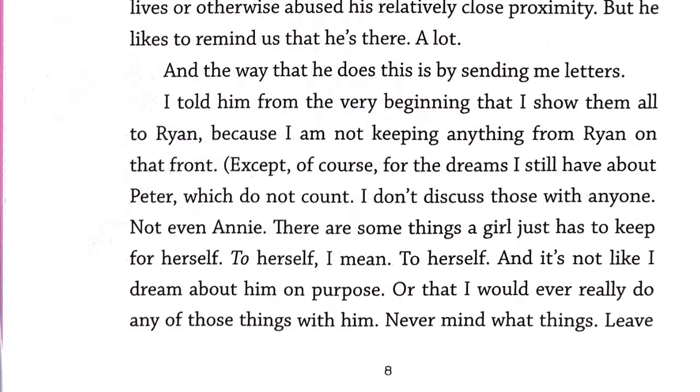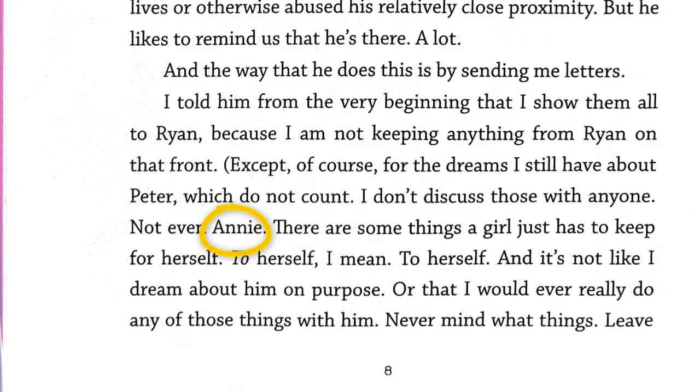Oh, it's pretty romantic. I told him from the very beginning that I show them all to Ryan because I'm not keeping anything from Ryan on that front, except of course for the dreams I still have about Peter, which do not count. I don't discuss those with anyone, not even Annie. Annie? A BFF perhaps? There are some things a girl just has to keep to herself, for herself. I mean to herself. And it's not like I dream about him on purpose or that I would really ever do any of those things with him. Never mind what things. The end.